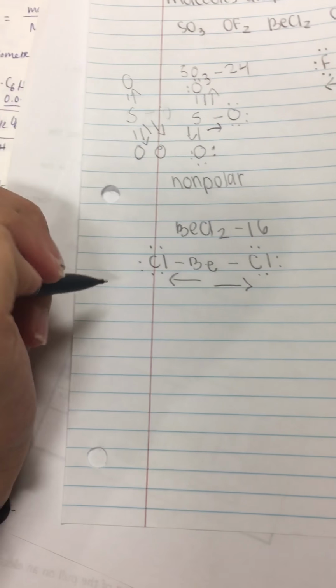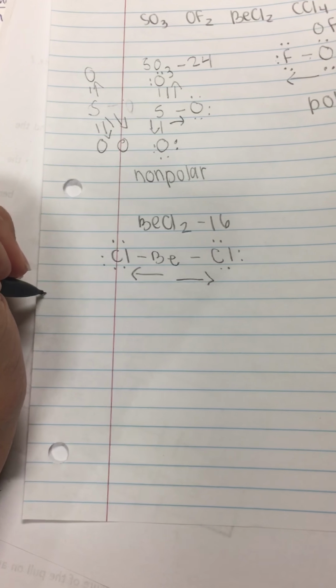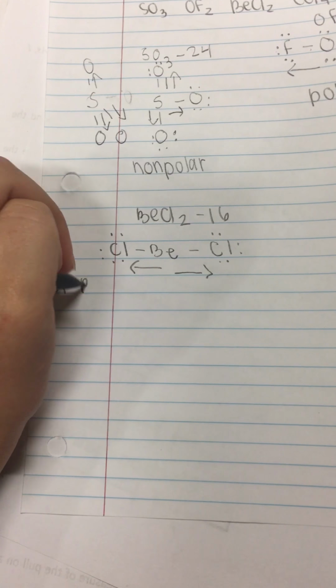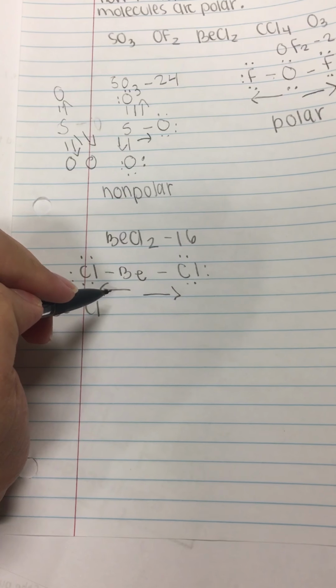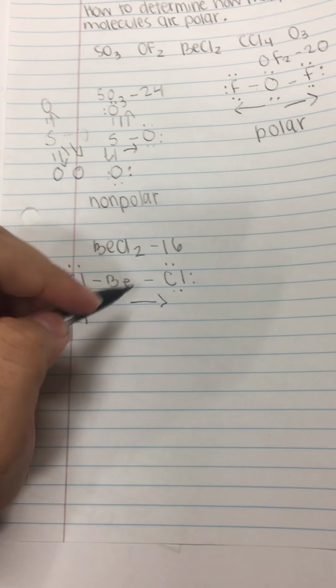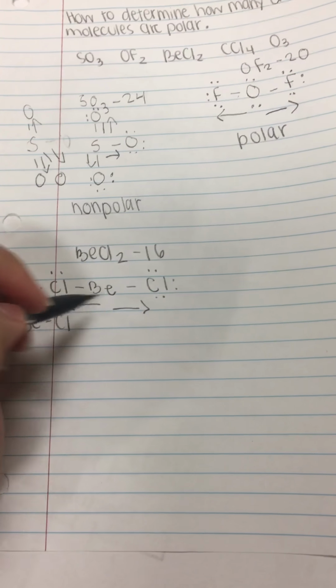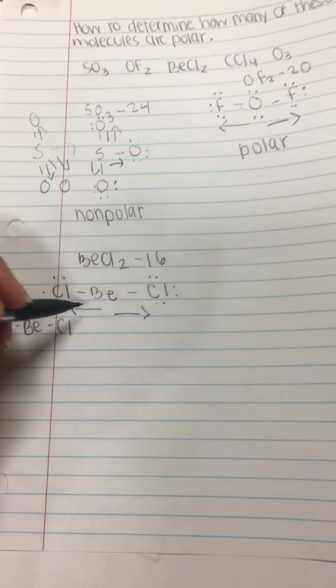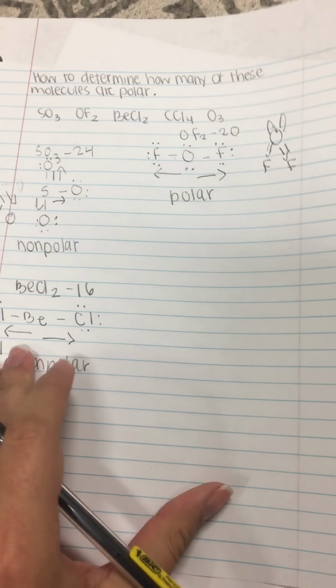And then the molecular geometry is going to be linear, like this. So then all the domains are the same around the central atom, and the bonds cancel. So then it's going to be non-polar. And so there's going to be no net molecular dipole.